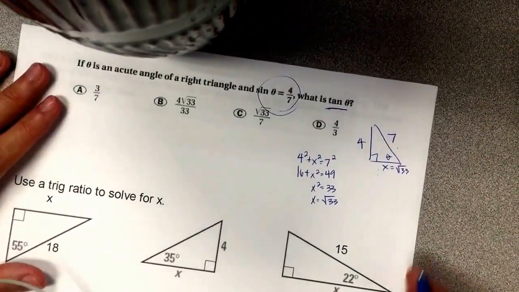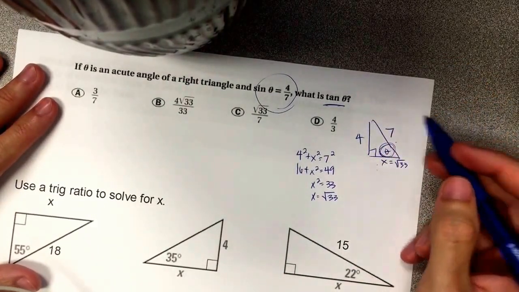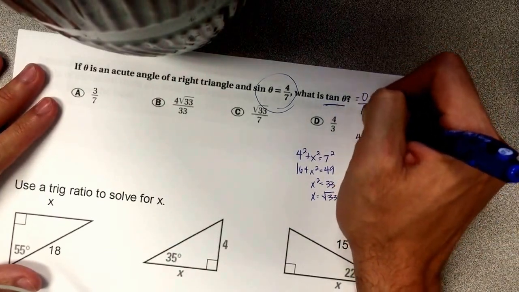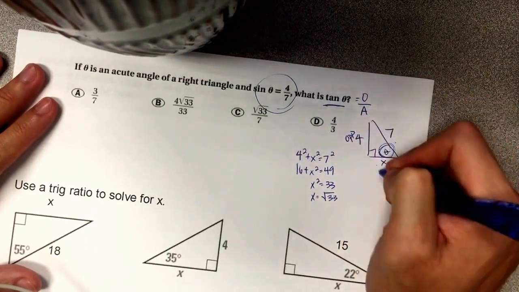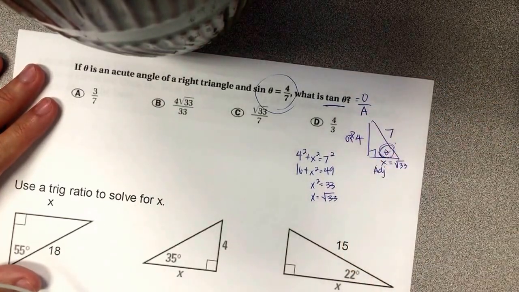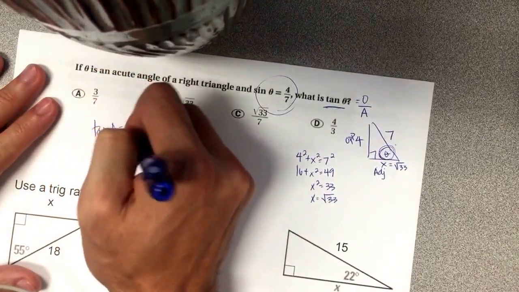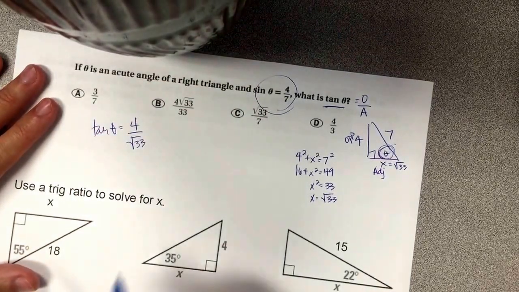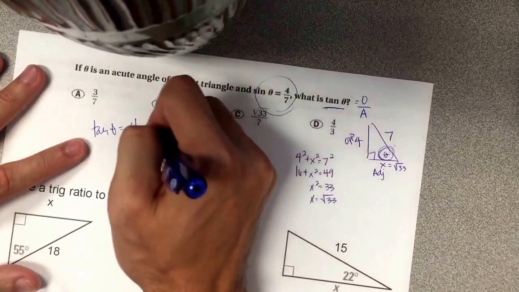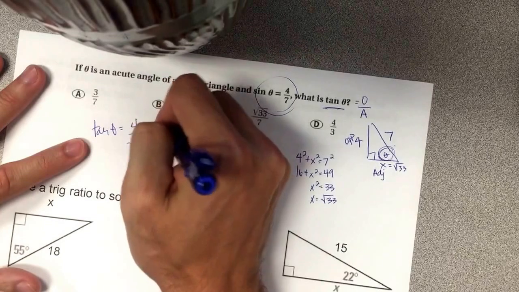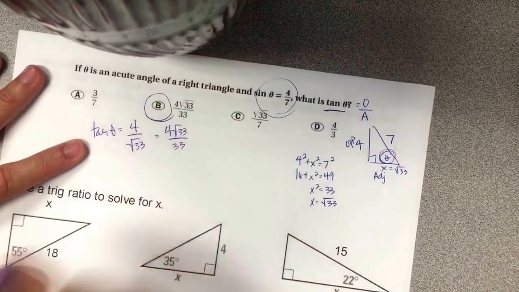So what can I do now with this information? Well, here's theta, and I'm supposed to figure out what tangent is. Tangent is always the opposite over the adjacent. In this case, from theta, this 4 is the opposite side, and the root 33 is the adjacent. So my tangent for theta is going to be 4 on the top and root 33 on the bottom. Now, if you notice, none of the answers match that. The reason why? This has to be rationalized. So if I multiply top and bottom by root 33, we get 4 root 33 over 33, which then is answer choice B.